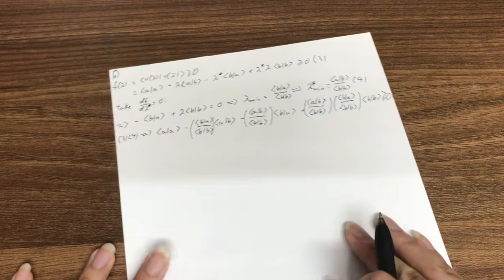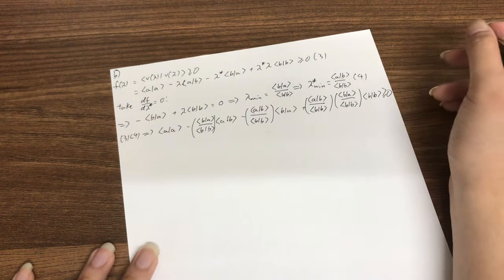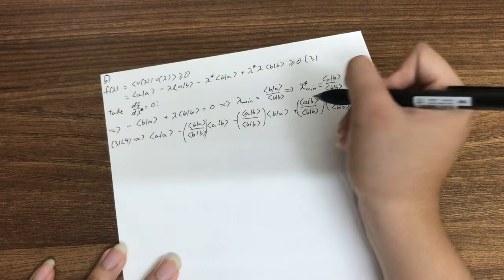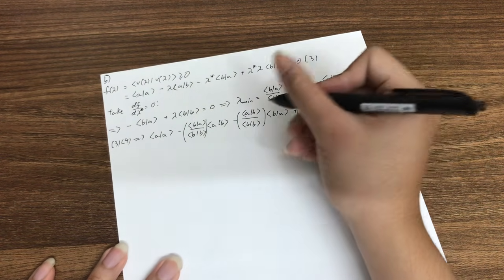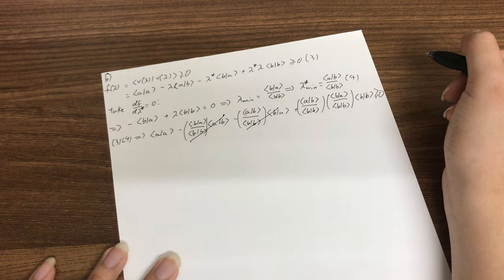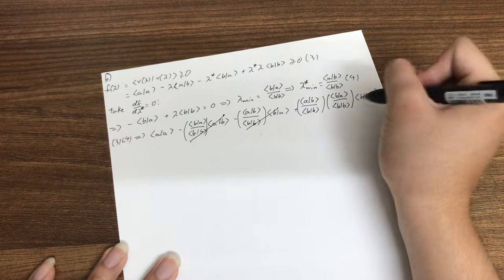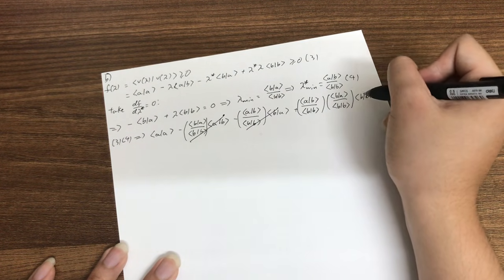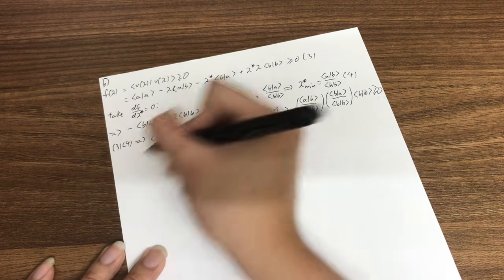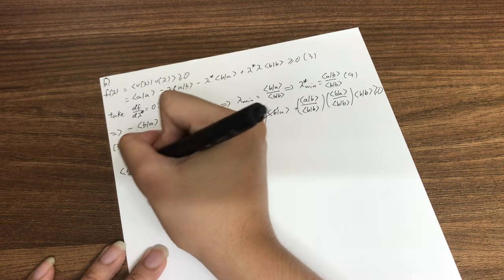A bit crooked there, it doesn't matter. Okay, so from here, let's see what we can do. The 2 in the middle can be eliminated. Okay, so these are gone. So this part, you've got BB squared down here. Let's deal with the upper part first.